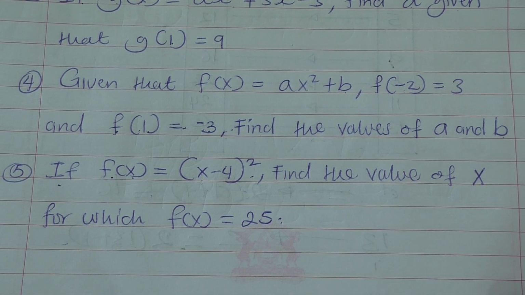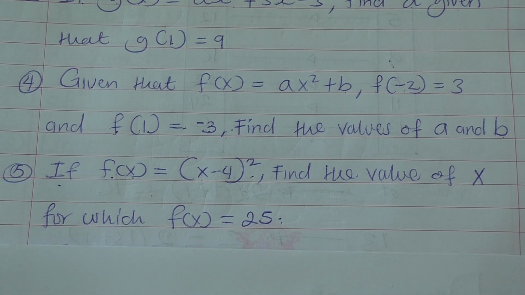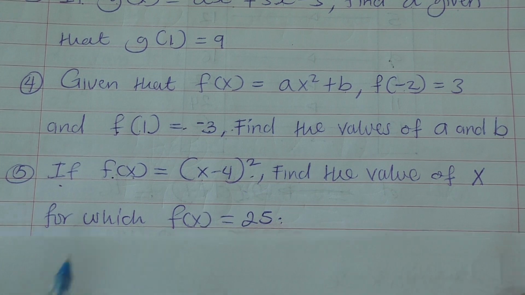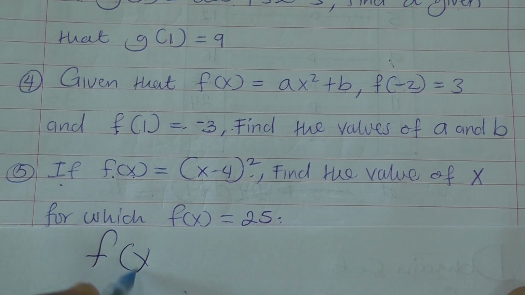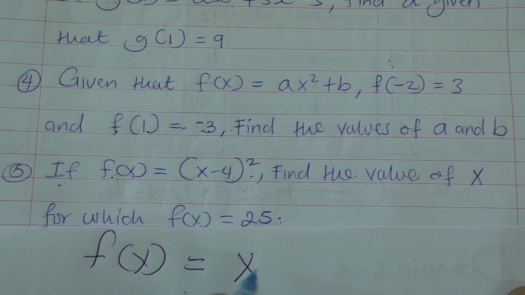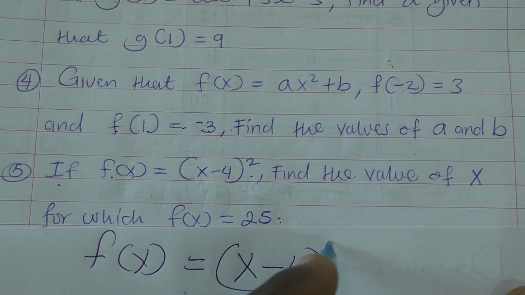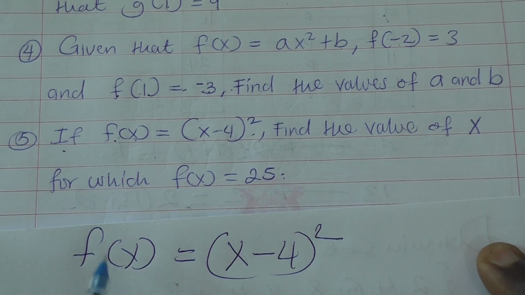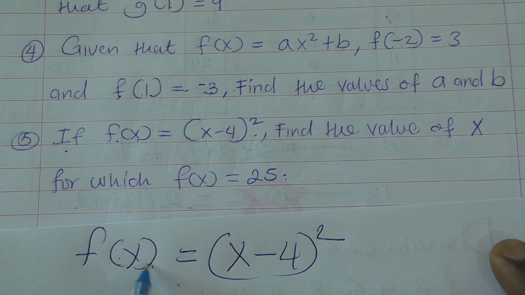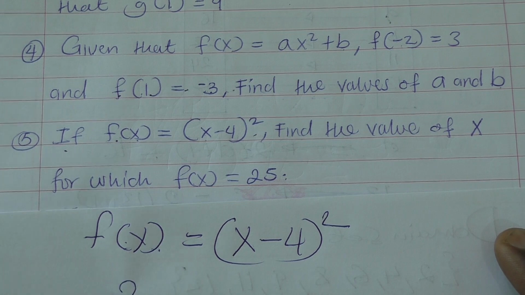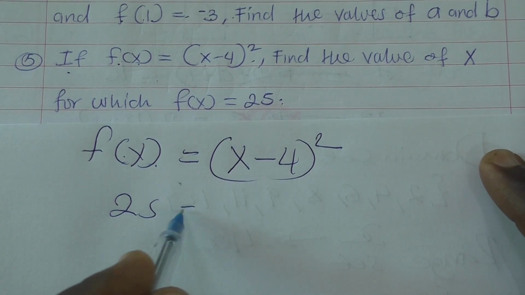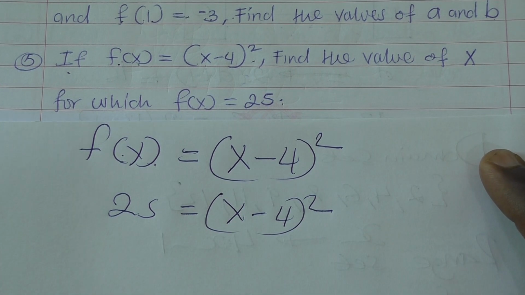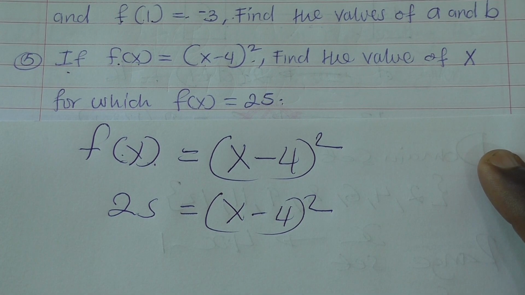In this kind of approach, we are not going to substitute, but we are going to equate. So if f(x) equals (x minus 4) squared, and f(x) equals 25, that means 25 equals (x minus 4) squared. They want us to find the value of x.